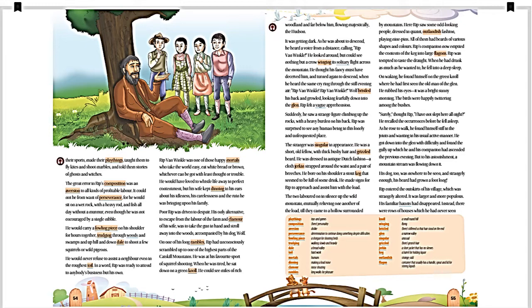On one of his long rambles, Rip had unconsciously scrambled up to the highest part of the Catskill Mountains. One day, just trying to escape from his wife's clamor, he kept on climbing, and without realizing it, he climbed one of the highest parts of the Catskill Mountains. He was at his favorite sport of squirrel shooting. It was his favorite sport, shooting squirrels.